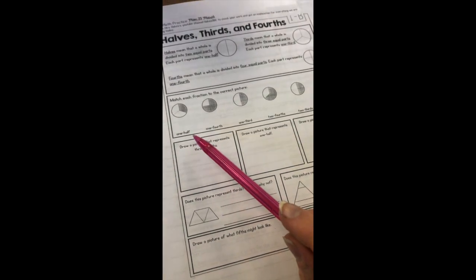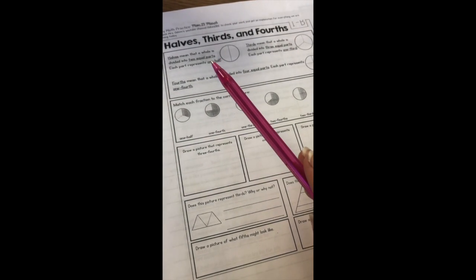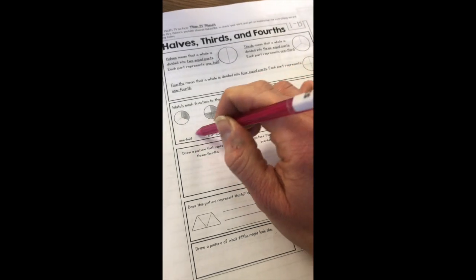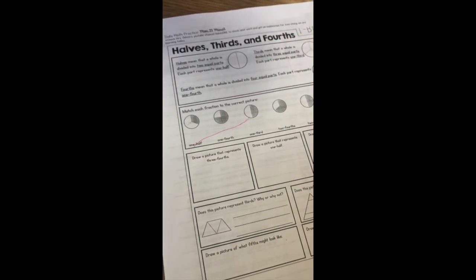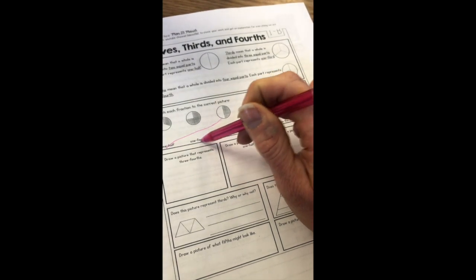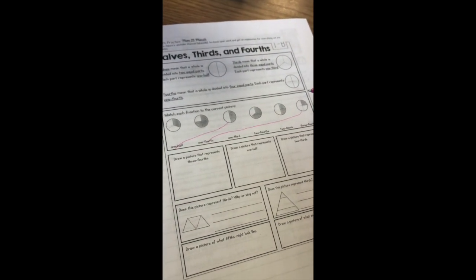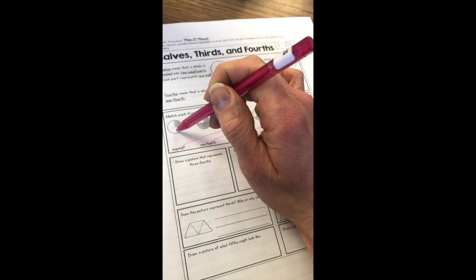So 1/2. Well, we learned up there that halves are 2 pieces. So this one has 2 pieces. Sure. This one works. 1/4. So I'm looking for one that has one out of 4. Oh, this one works. So I would match it. 1/3. So there's going to be 3 equal pieces with 1 shaded in. And I see that right here.